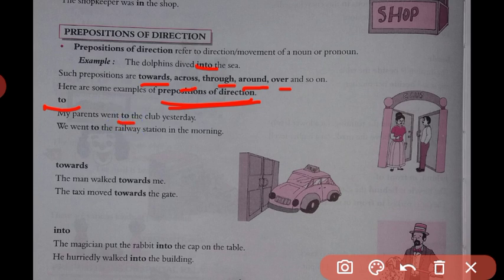So here it shows the direction. We went to the railway station in the morning. So again to, the place where we are moving to, is used in this sentence, and that's why here the word to is used as a preposition of direction.